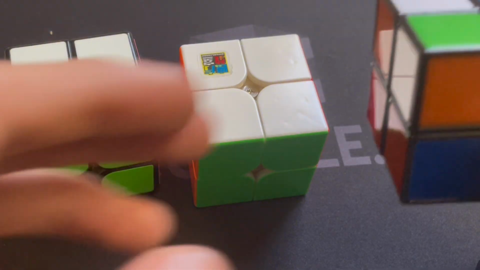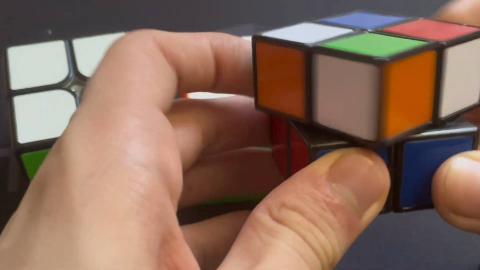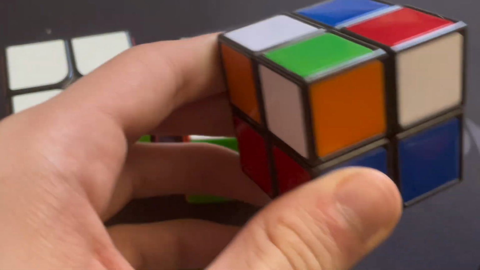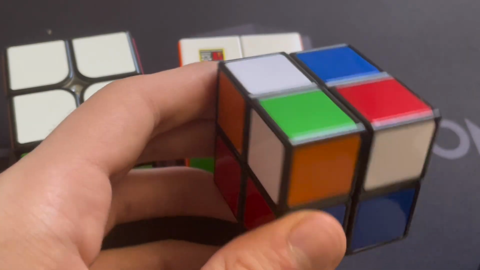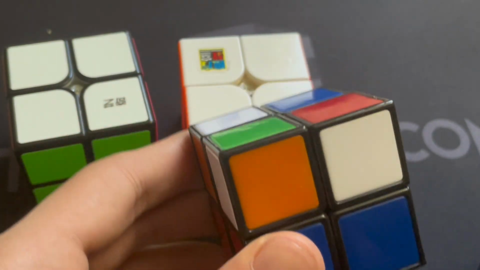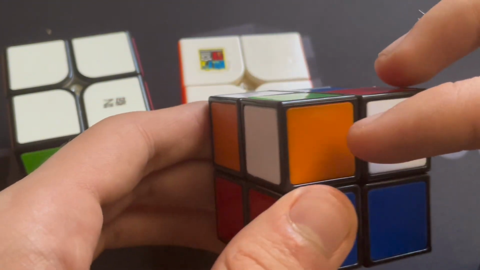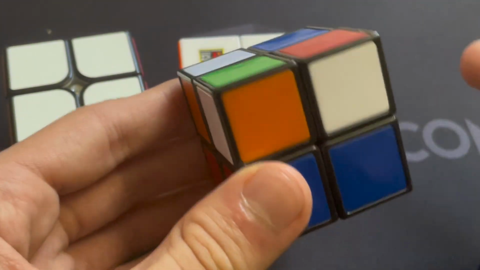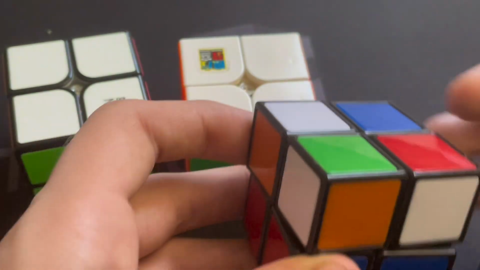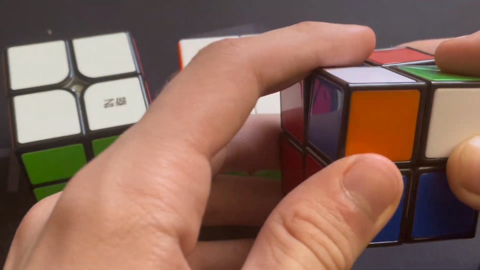Okay, so for the sixth one, we all know this one. So basically, these two are opposite, these two are opposite. Just like the anti-Soon, that's the same. It's just the regular algorithm. Or you could recognize that these two are opposite and this one is adjacent. So you just do the regular algorithm, just like the anti-Soon one.